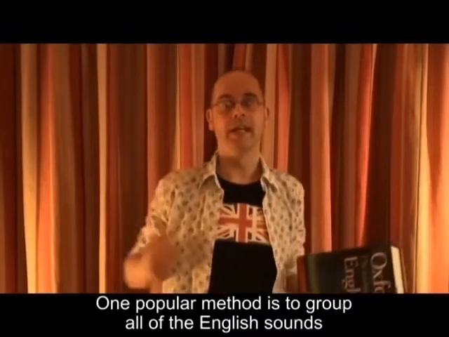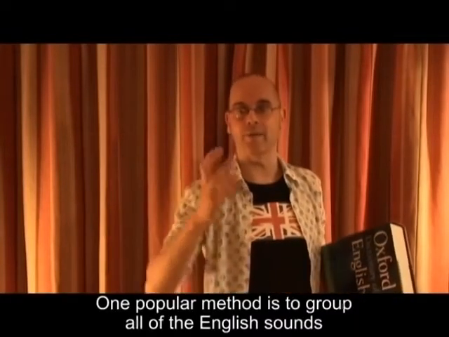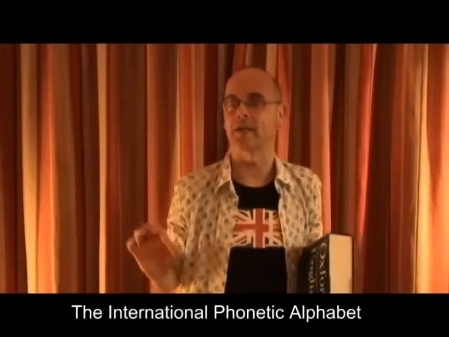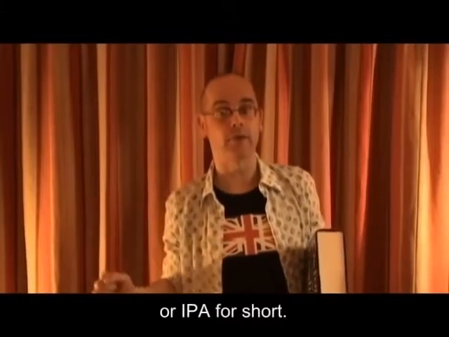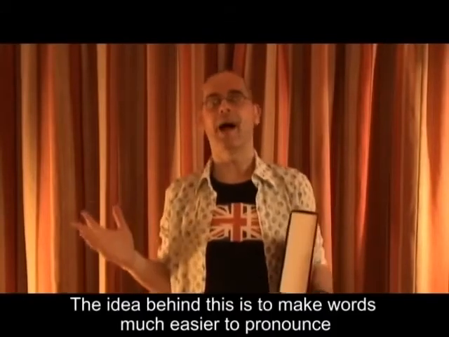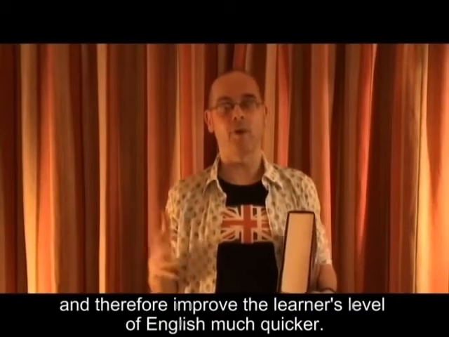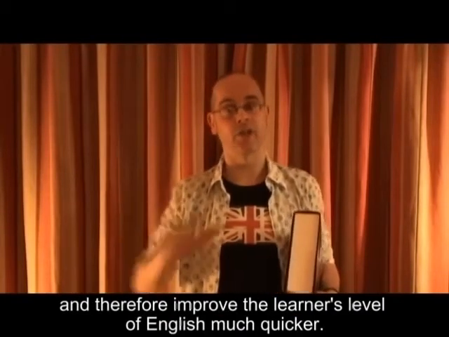One popular method is to group all of the English sounds into easy-to-read symbols. We call this system the International Phonetic Alphabet, or IPA for short. The idea behind this is to make words much easier to pronounce and therefore improve the learner's level of English much quicker.